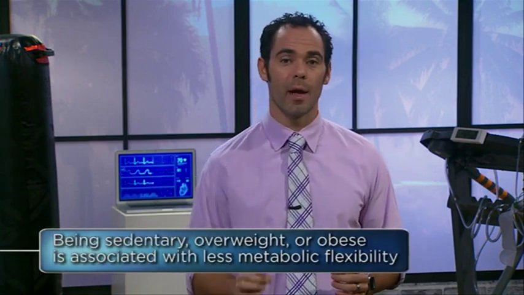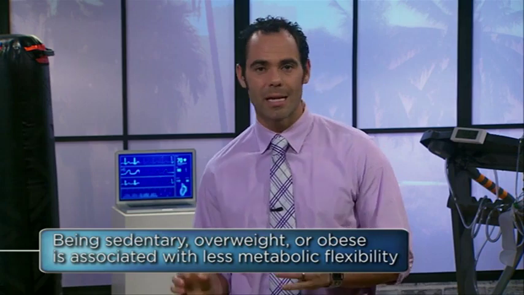What we know now is that being sedentary, overweight, or obese is associated with less metabolic flexibility. Essentially, someone who is obese may have more trouble burning fat as a fuel than someone who is physically active and lean. One really cool part about metabolic flexibility is that in a lab setting, we can actually measure what fuel source, fat or carbohydrate, you are using. This is done by measuring the amounts of carbon dioxide and oxygen in your breath at rest or during exercise.